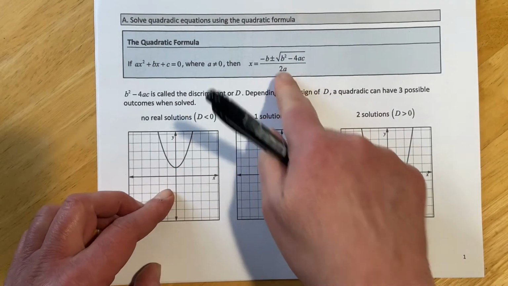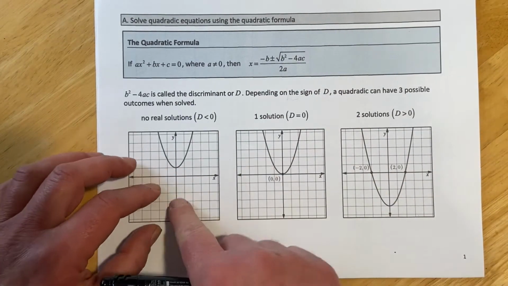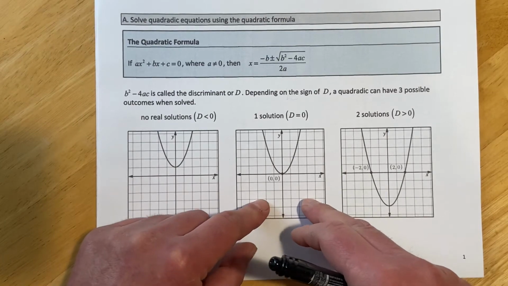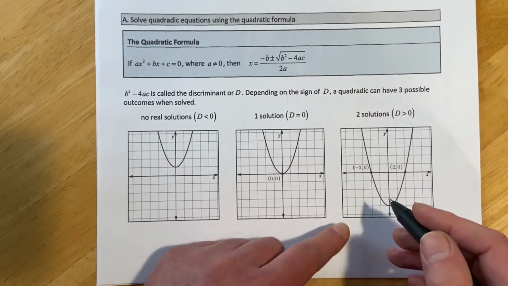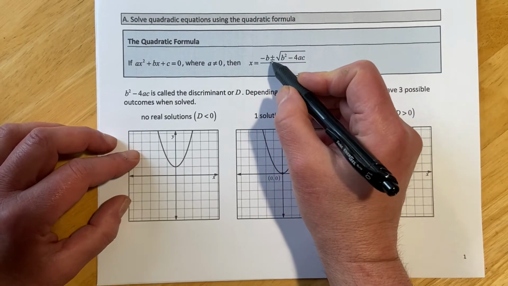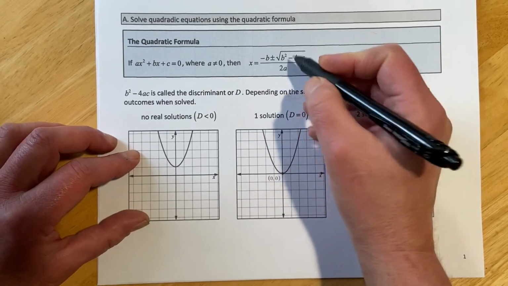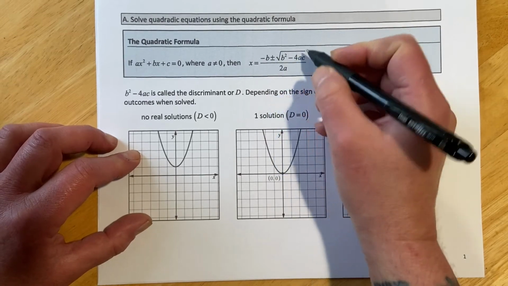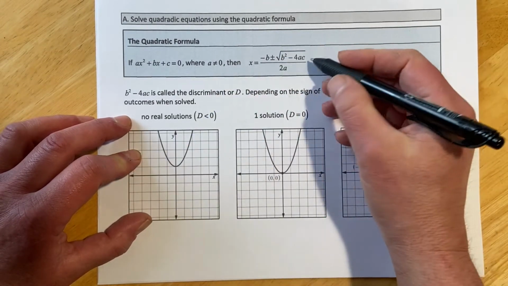So when we're solving the quadratic and we get no solutions, this is what it means. When we get one solution, this is what it means. When we get two solutions, that's what it means. The reason that happens is because of the root. Here we're going negative b plus or minus this chunk of math, and this chunk of math is under a square root. This chunk of math is called the discriminant, by the way.